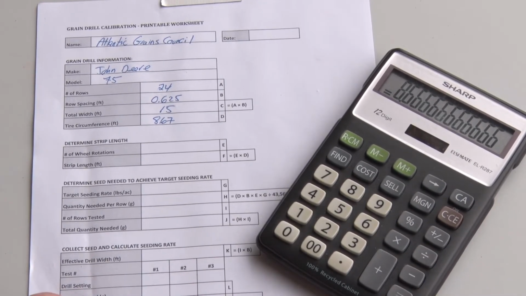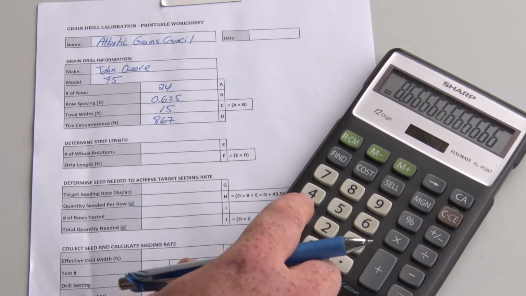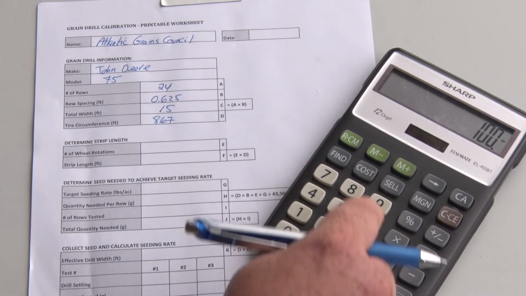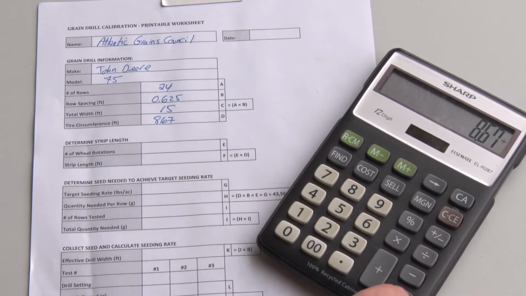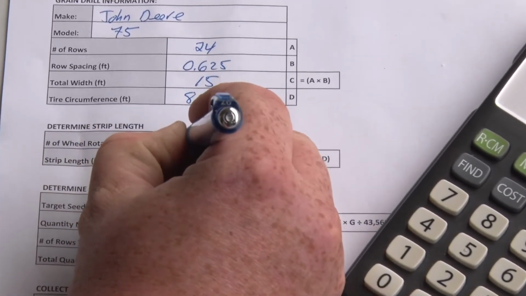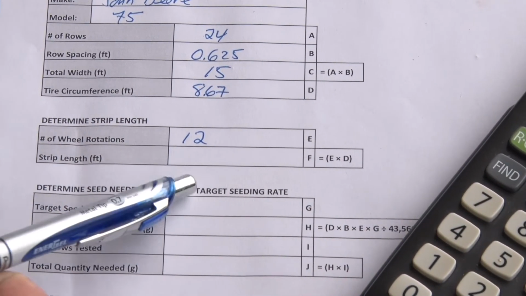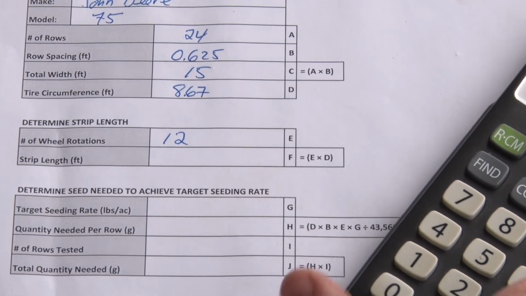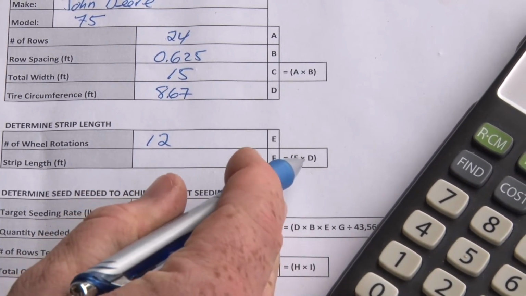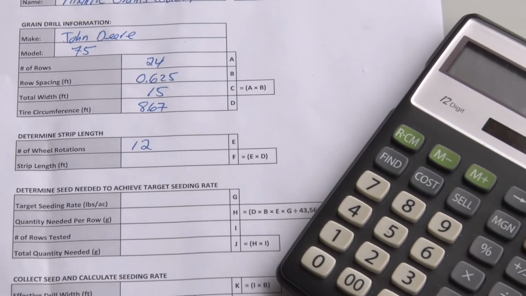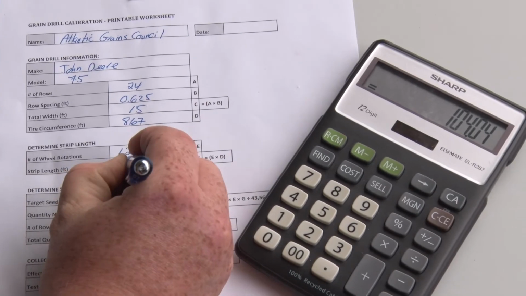Now for the strip length, we have to determine how many times we're going to spin the wheel. I like to do at least a minimum of 100 feet. So if we take 100 divided by 8.67, we got to go 11.5. So we'll go 12 wheel rotations. And our strip length is going to be E times F. So E is going to be 12 multiplied by D, which is our tire circumference, 8.67. So our strip length is going to be 104 feet.